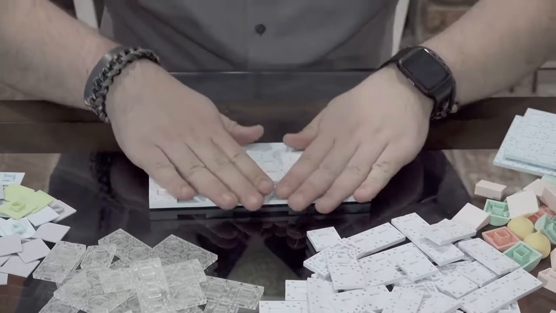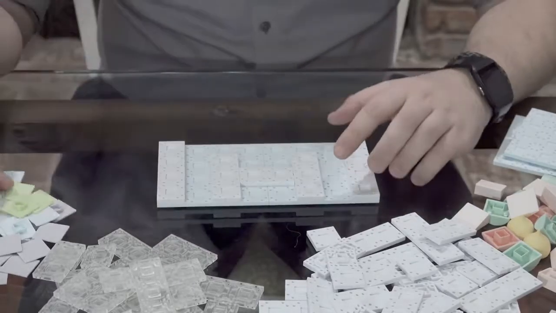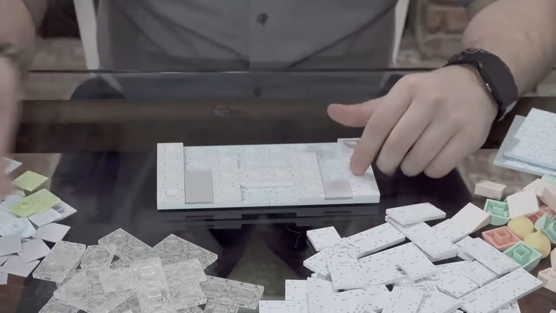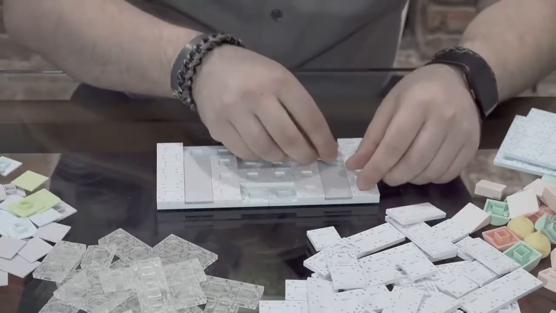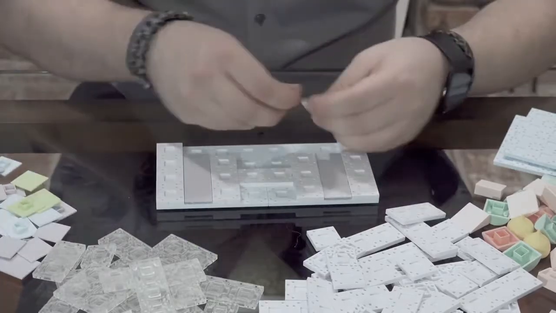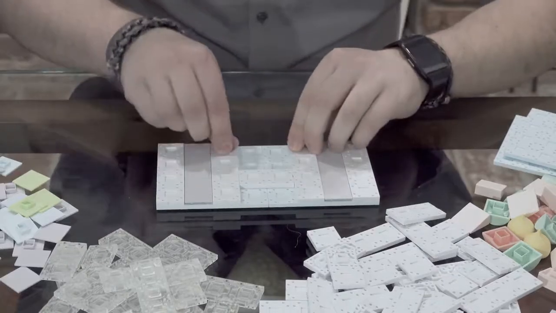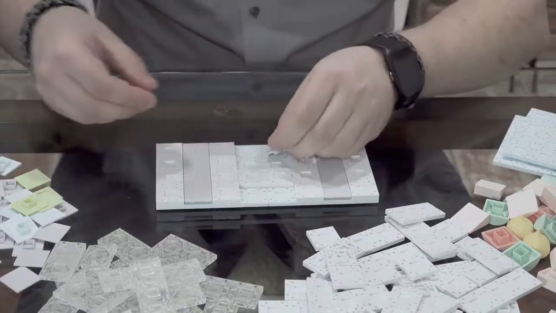So this is what we have so far. Alright, let's go ahead and set up our road. I like to use these purple tiles to denote the road. We'll go ahead and place it like this.